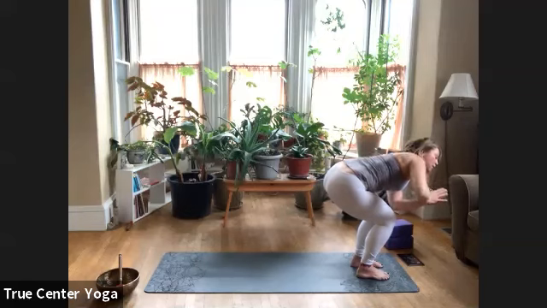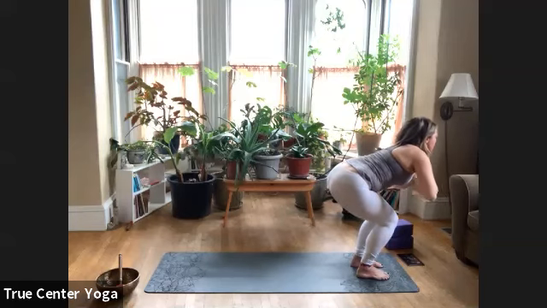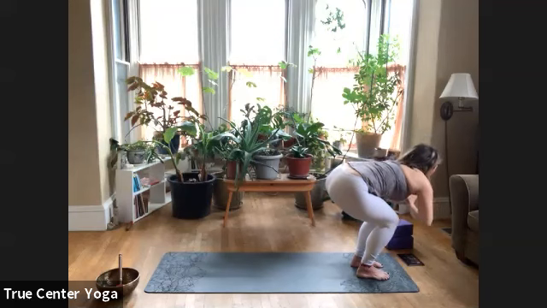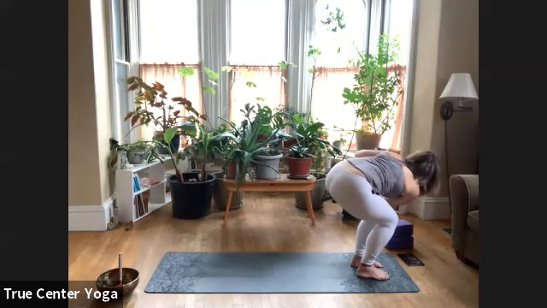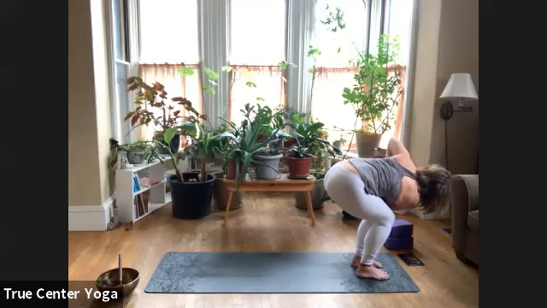And then inhale, come back to center, stay low, and exhale, go the other way. Belly toward thighs, right elbow outside your left knee, right hip drawing back in space. A lot of muscle involved in this shape.